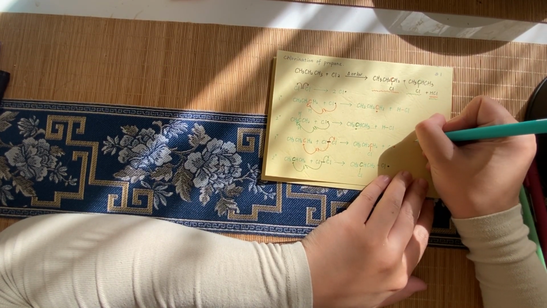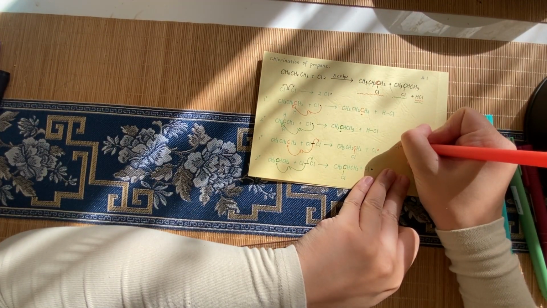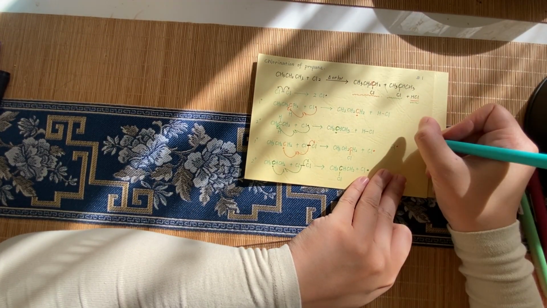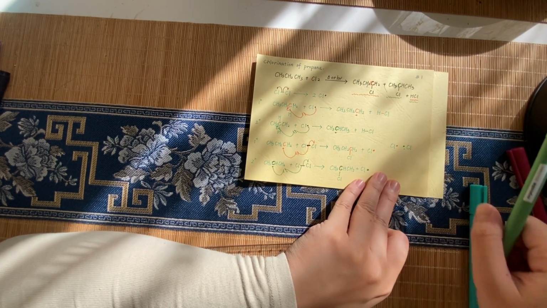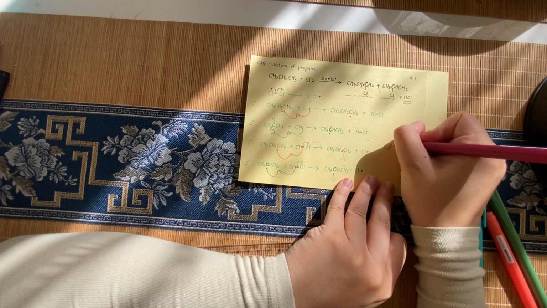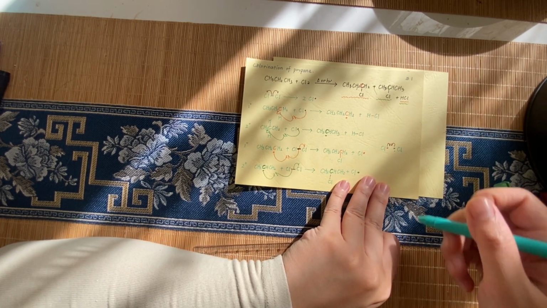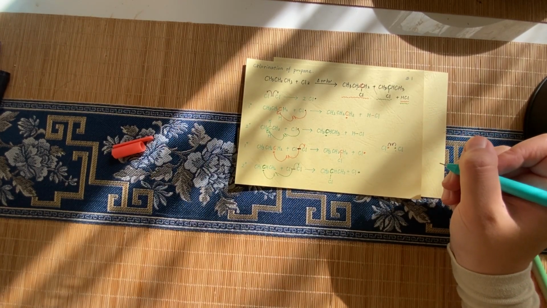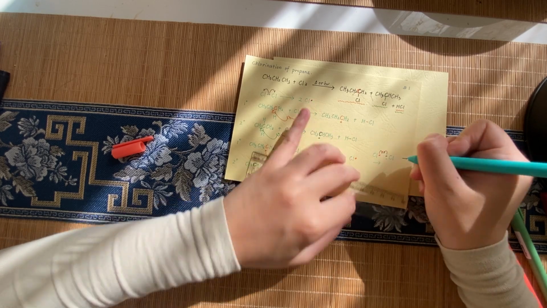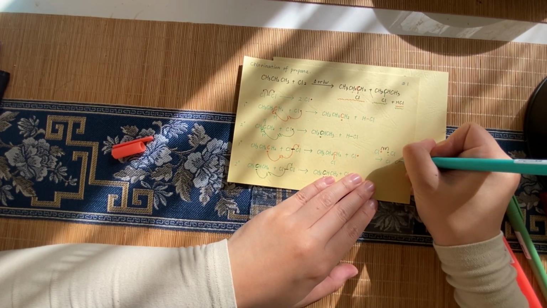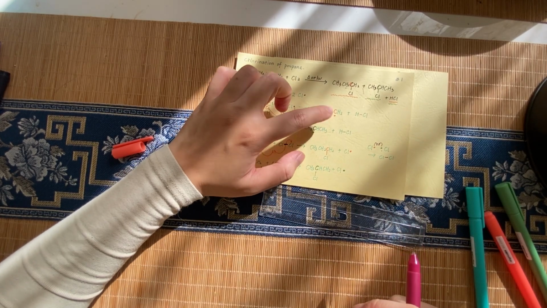So it will be chlorine with orange. Or didn't you see their radicals here, right?